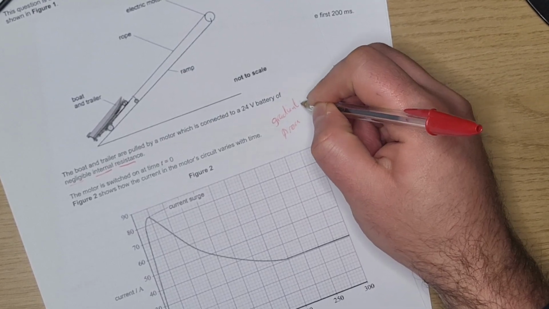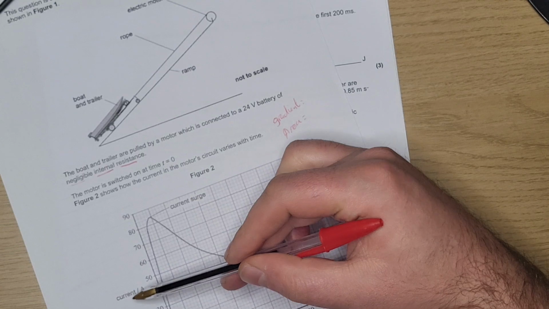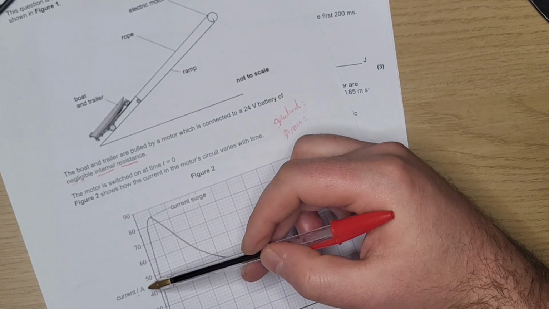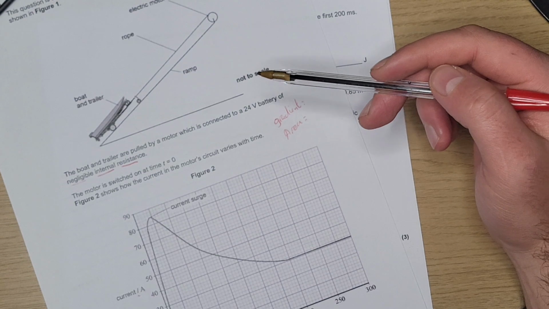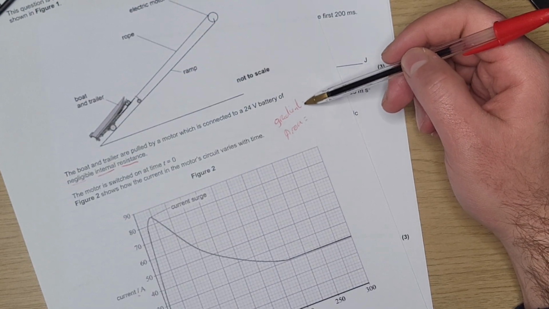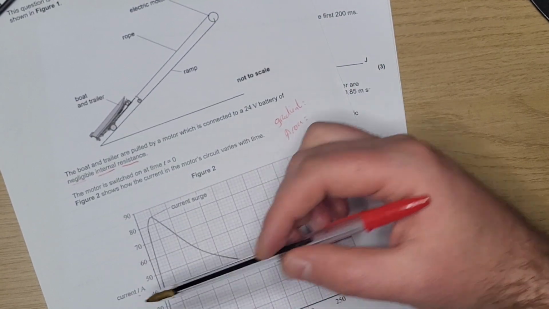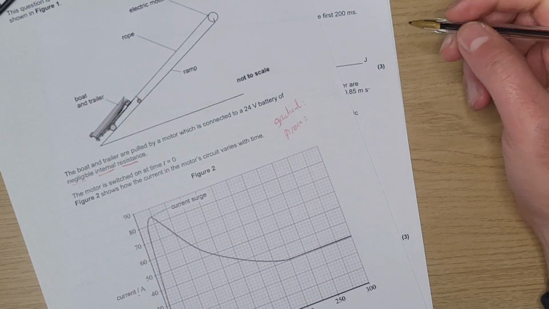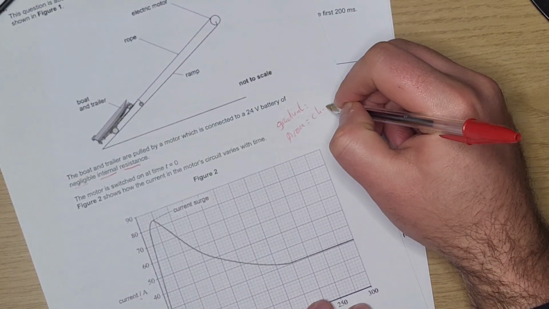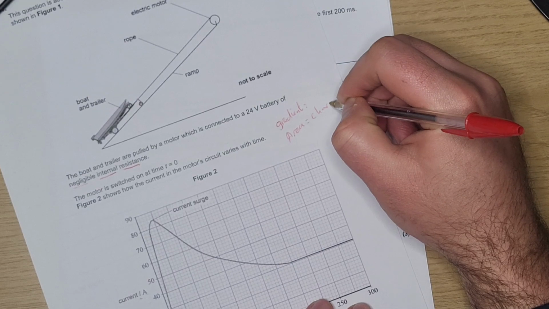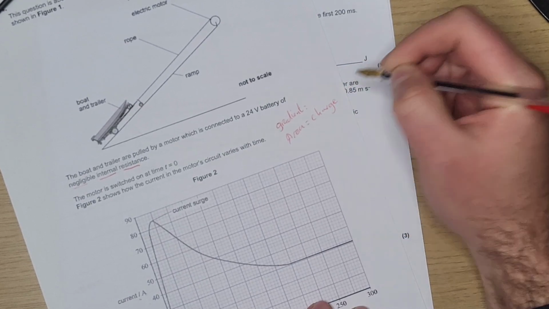Okay, so you need to look at y and x and what happens. So if you get current over time, that's your gradient, right? And if you get current times time, what are you going to get? Well, current times time is going to be charge, because Q equals IT, right?